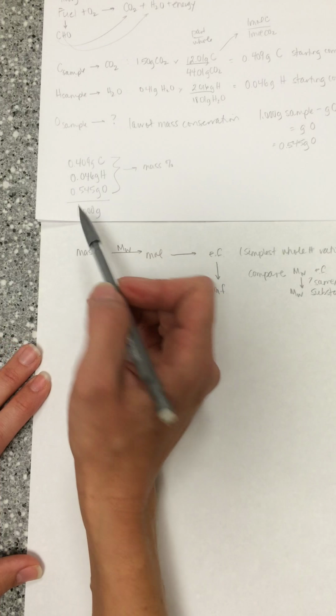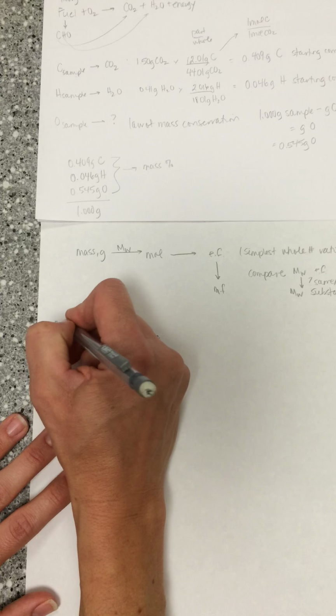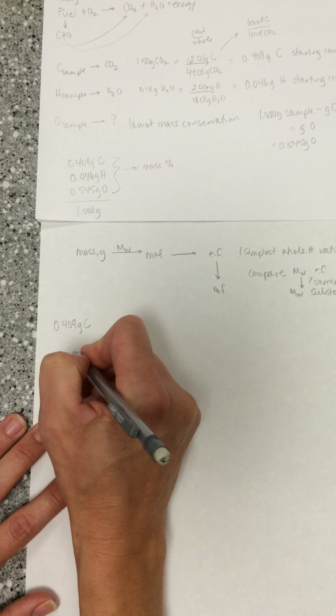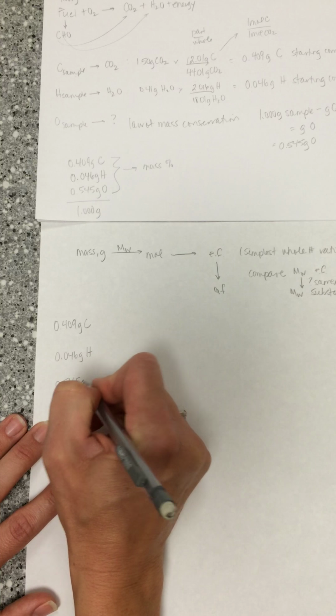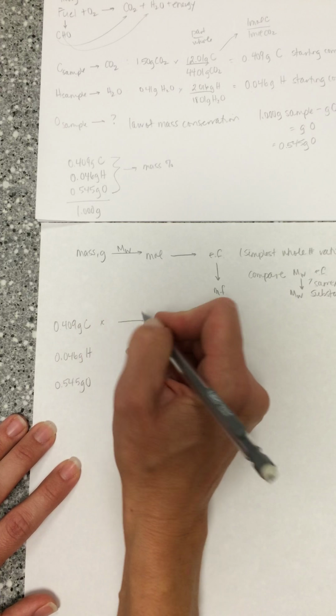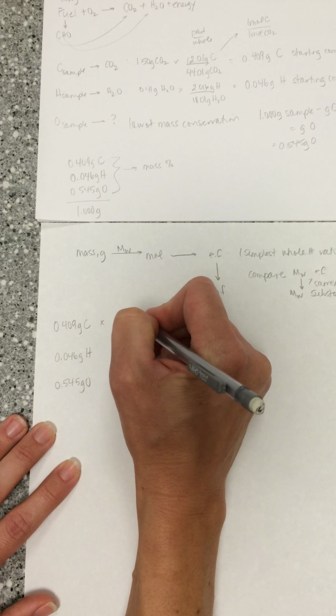Okay, so again, our mass data that we have here is we've got 0.409 grams of carbon, 0.046 grams of hydrogen, and 0.545 grams of oxygen. Okay, taking each of these and converting them to moles, I'm going to use the molar mass of those substances.